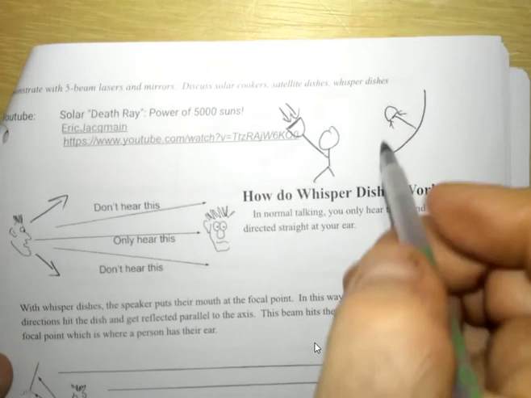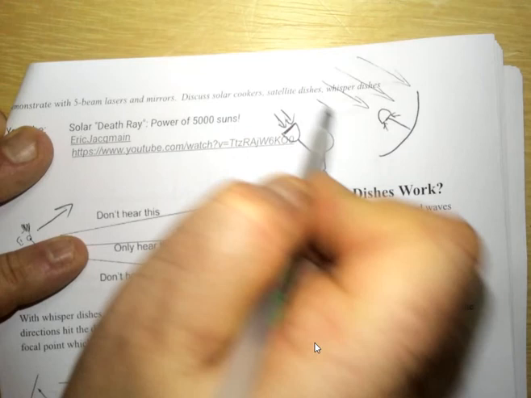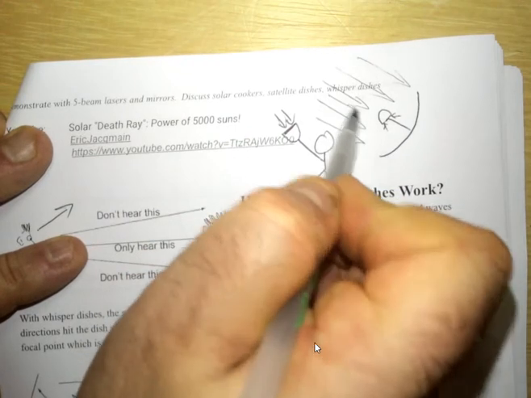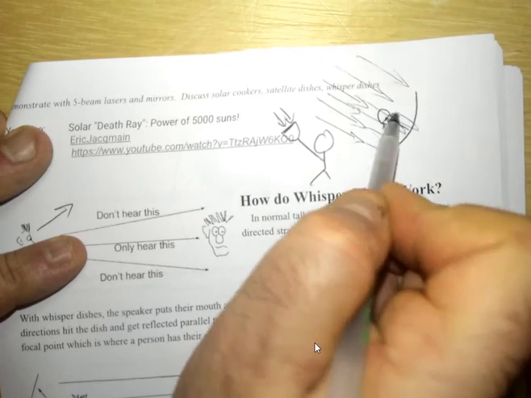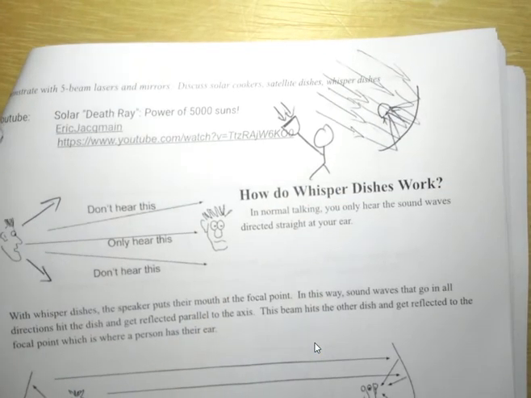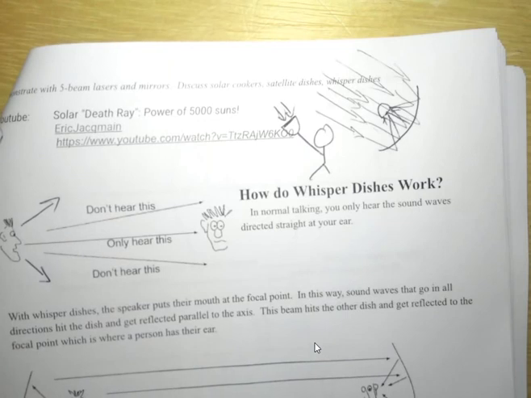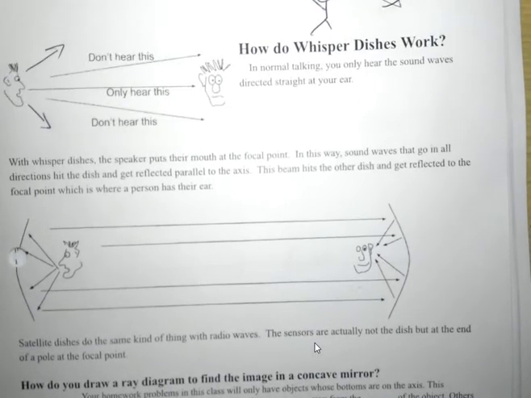However, with this, you get the satellite signal coming straight down at the dish, and all of these end up hitting the bottom of the sensor. And so now you have 3 feet worth of signal instead of 3 inches.